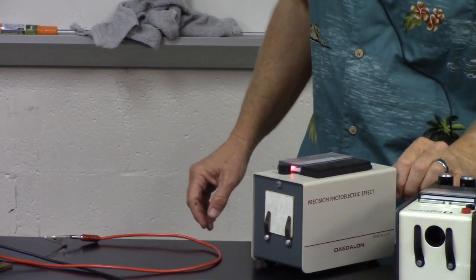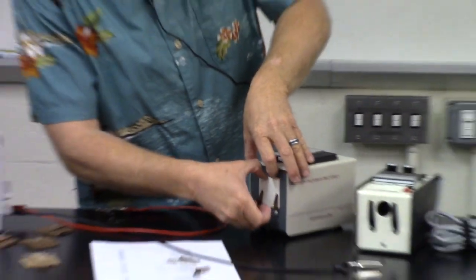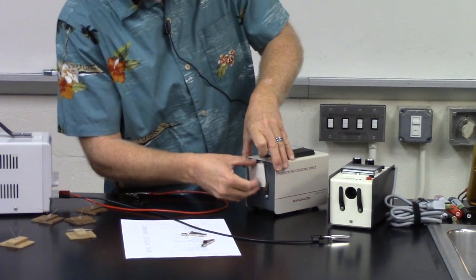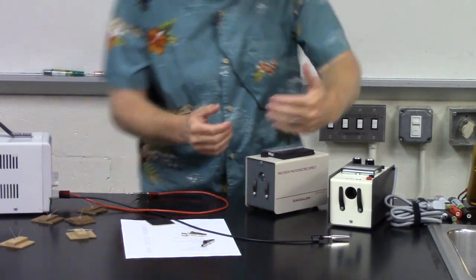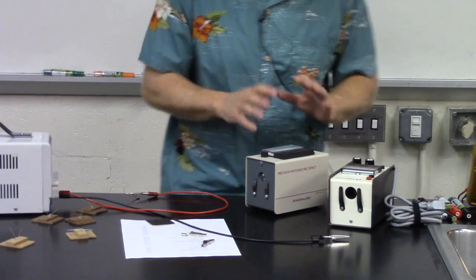Okay, let me turn it off and take the cover off, because if I were to take the cover off while the equipment's on, it just gets blasted with room light, and the counter goes so far over I could damage it. So I'm going to turn that off.